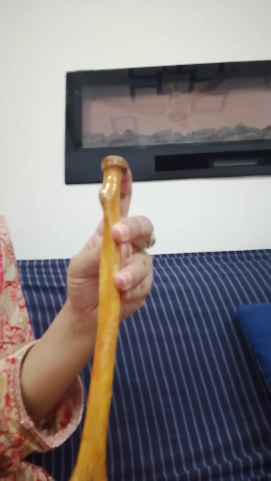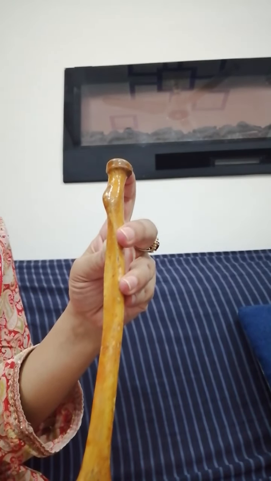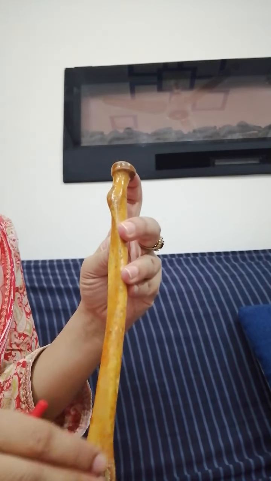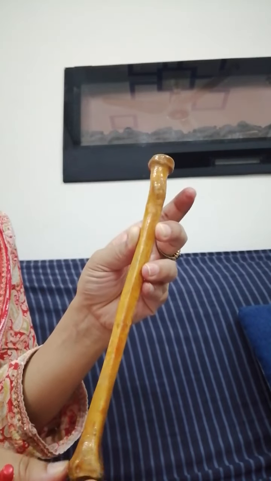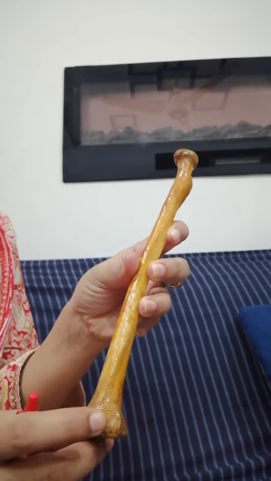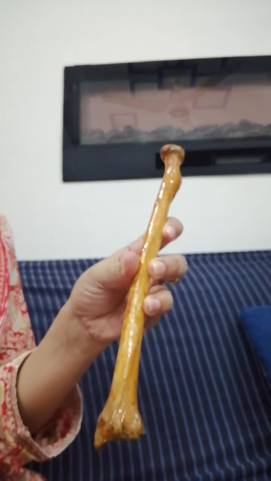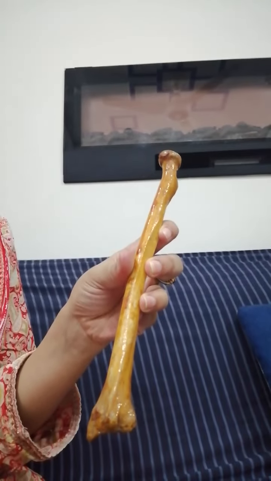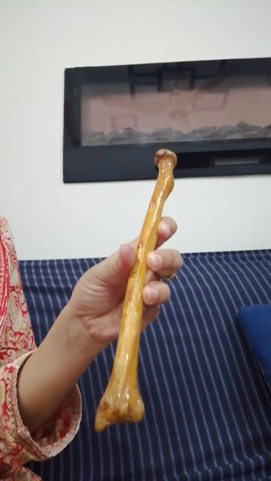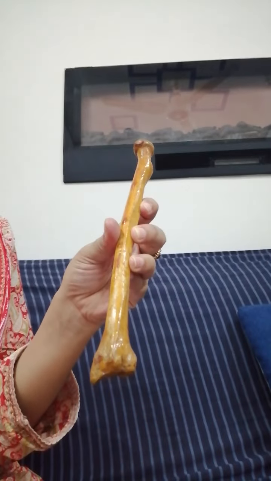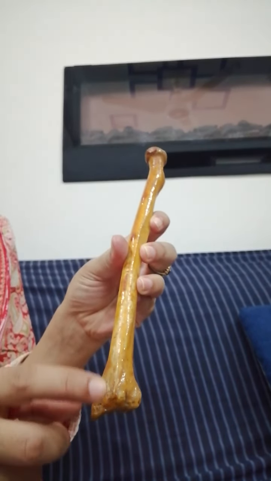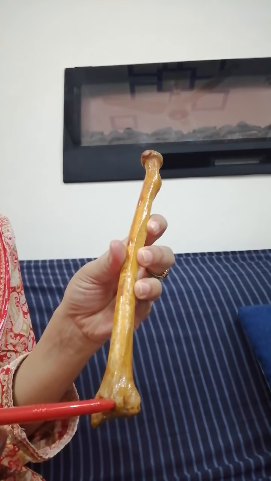Now the fourth point of identification is that the lower end presents a tubercle on the posterior surface. So now we determine that the anterior surface has a prominent ridge and the posterior surface has a tubercle. You can see here very easily that there is a tubercle on that. This prominent tubercle of the radius is termed the tubercle of Lister. The dorsal tubercle of Lister is present on the posterior surface of the lower end.